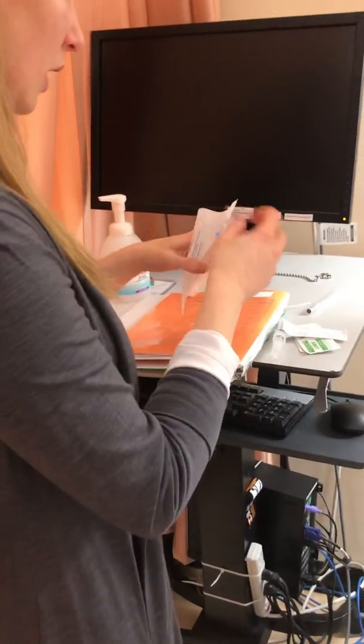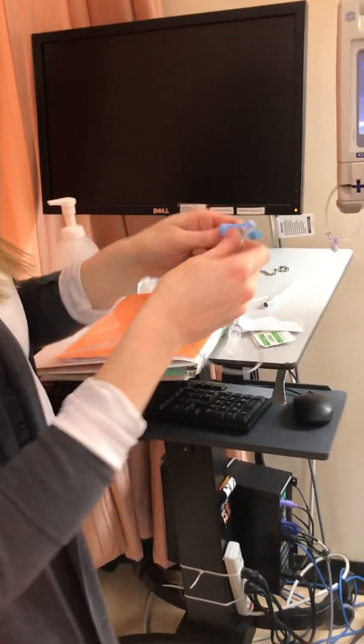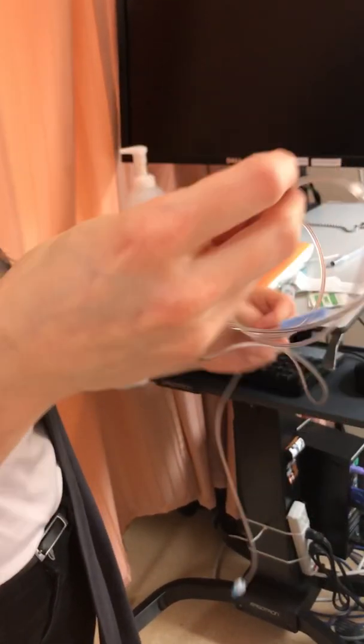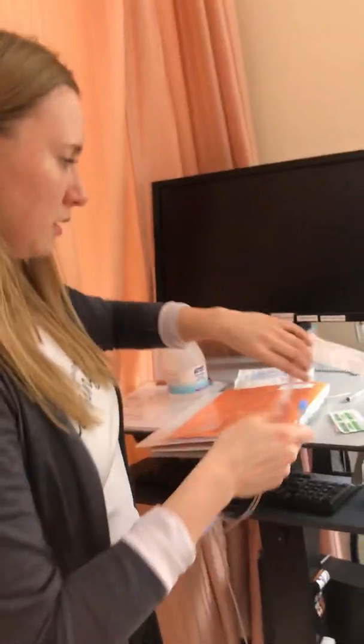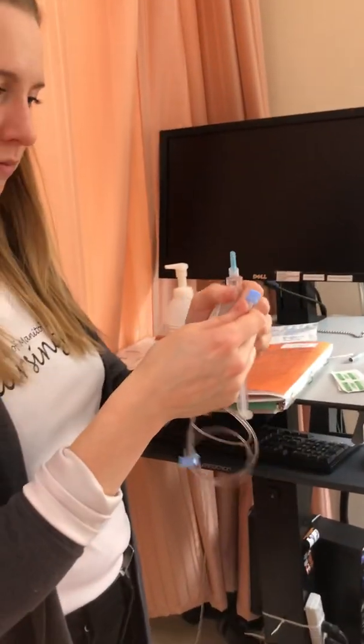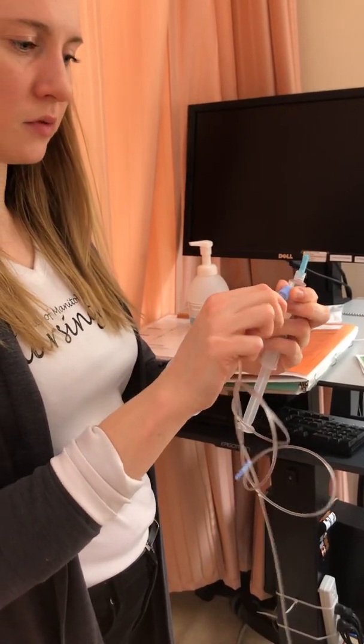Okay, so at this time, I will start to prepare this. This is my CIVA. This is my pump. So I will be attaching these two, just maintaining sterility.